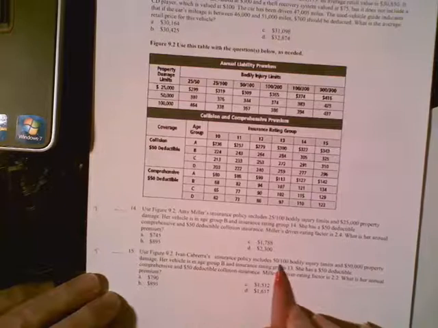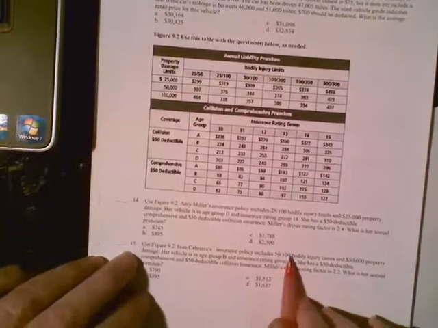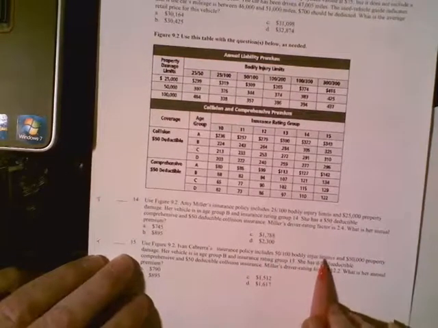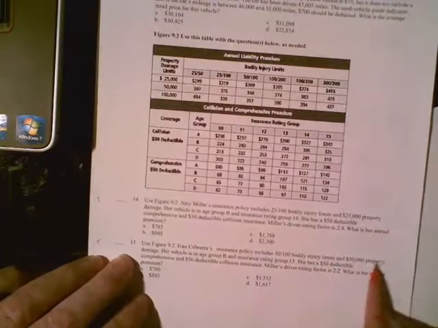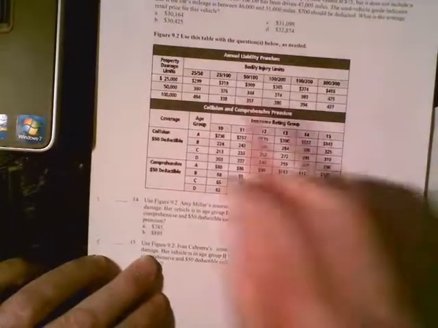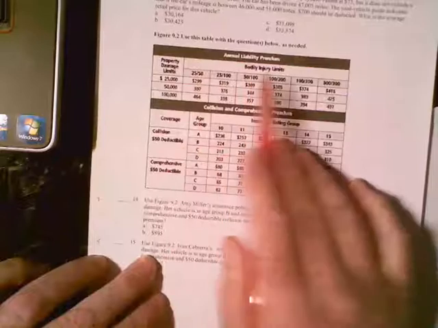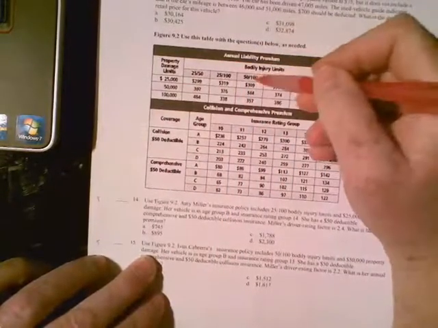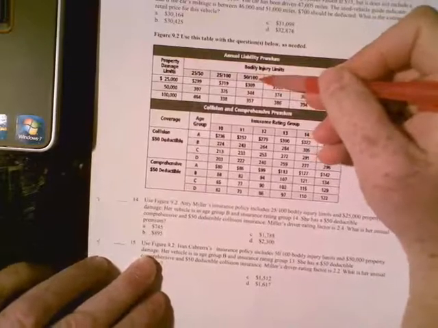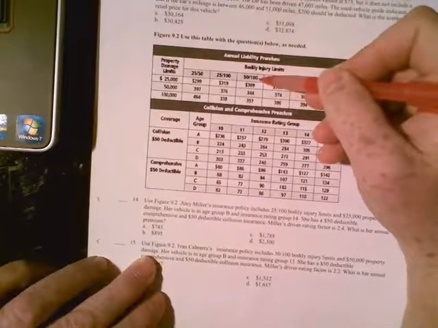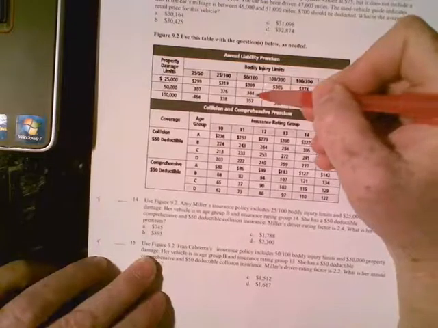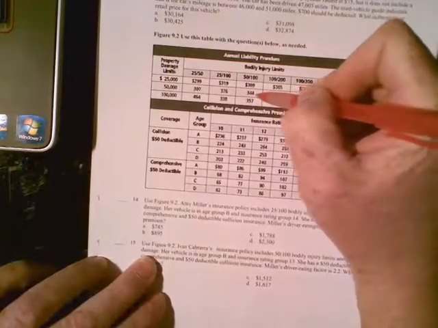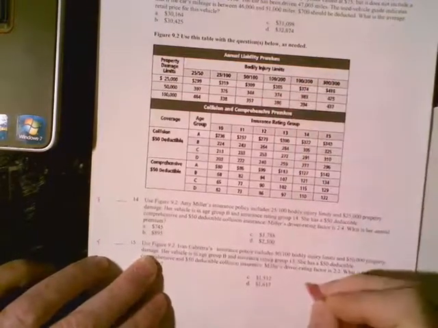Ivan's insurance policy includes 50, 100 bodily injury limits, I'm sorry, not 500, and $50,000 property damage. So 50, 100 bodily injury comes from this part of the chart, and $50,000, that's right there. So the annual liability is $344.